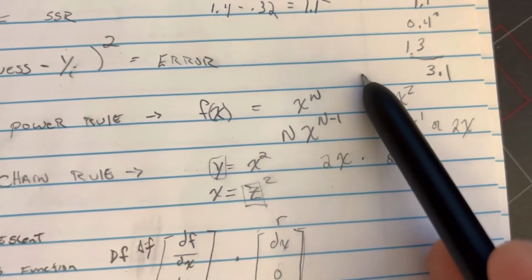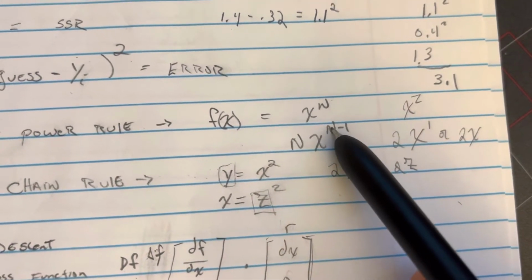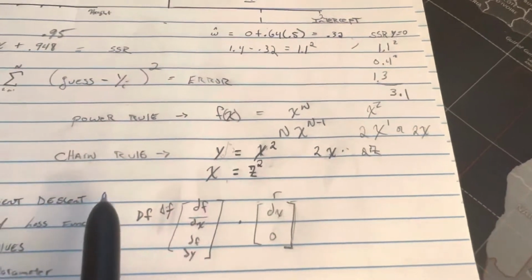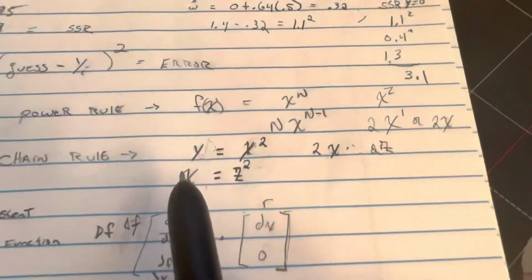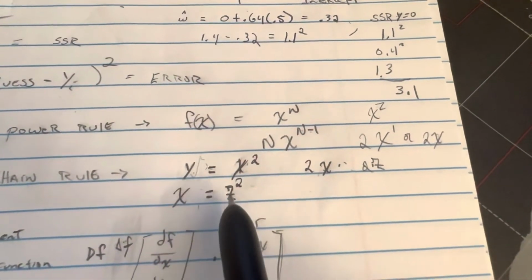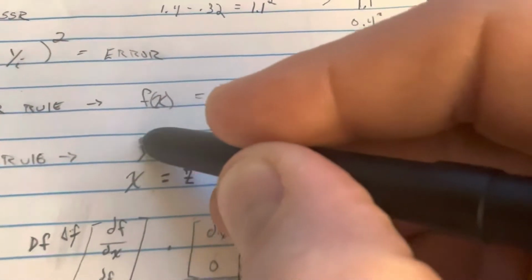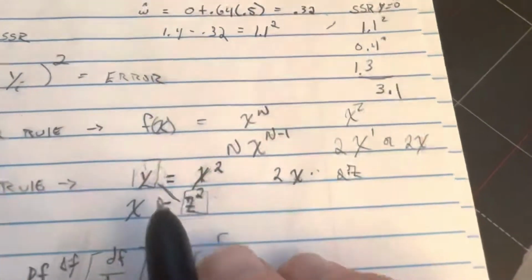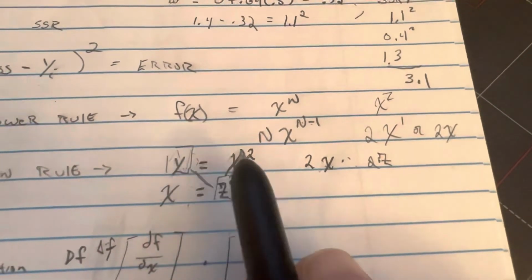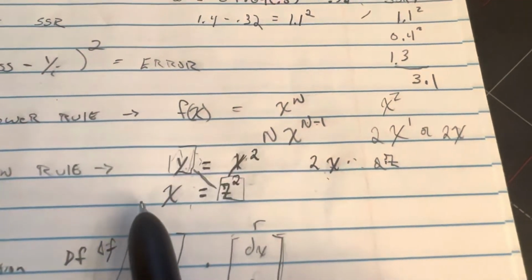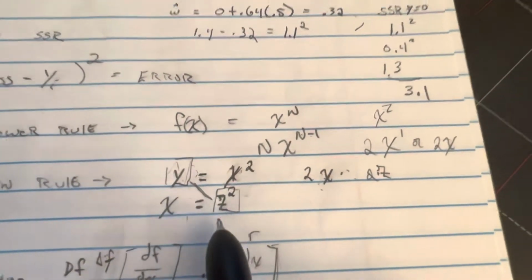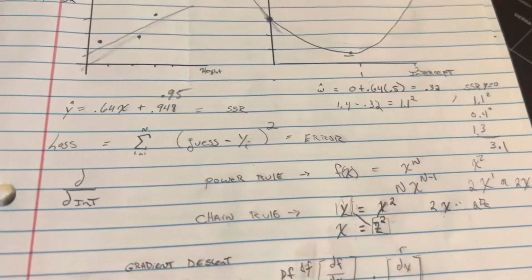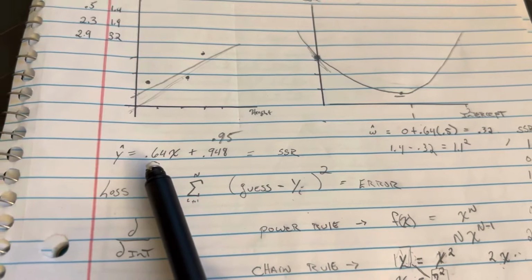The power rule says if you take x to the n, you can move n to the front and subtract 1 from n. So if you have x squared, you get 2x. The chain rule, let me use an example here. Let's say I have two functions, y equals x squared and x equals z squared. If I want to get the derivative of y with respect to z, with the chain rule, I can get the derivative of y with respect to x equals 2x, and the derivative of x with respect to z equals 2z, and then the derivative of y with respect to z equals 2x times 2z. And that may not be obvious, but that's actually what we're going to be doing with this loss function.